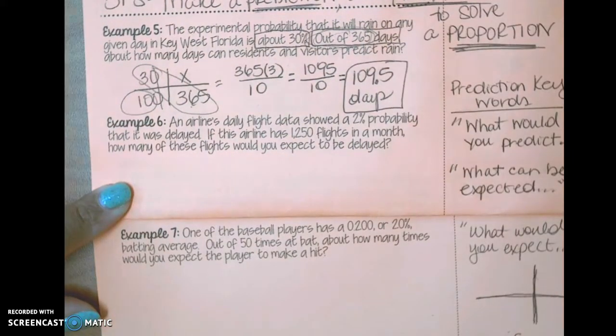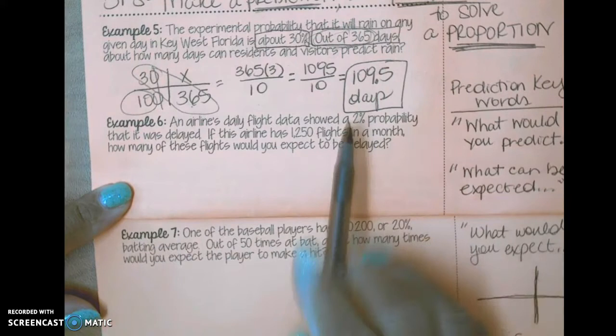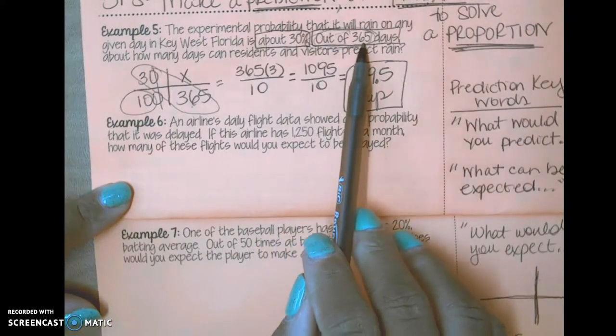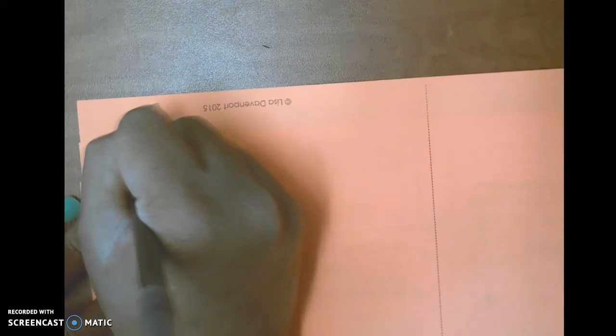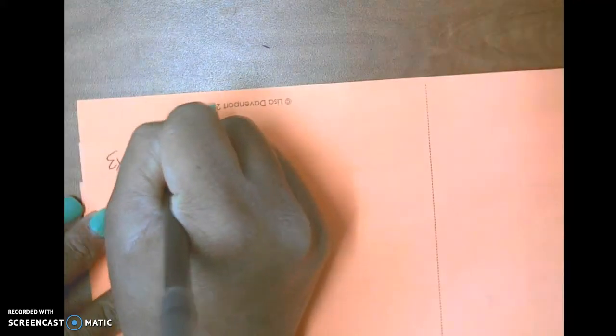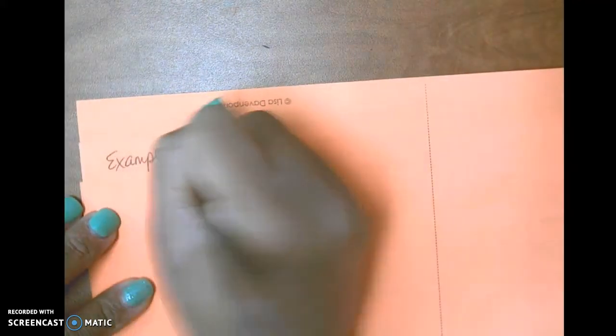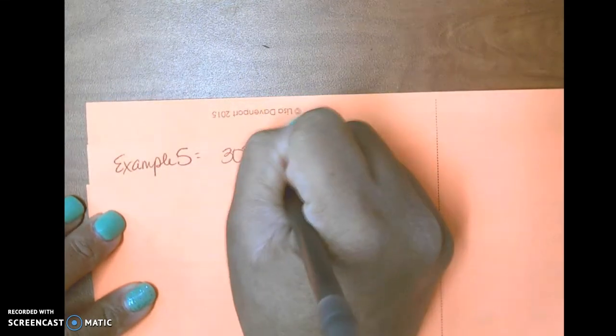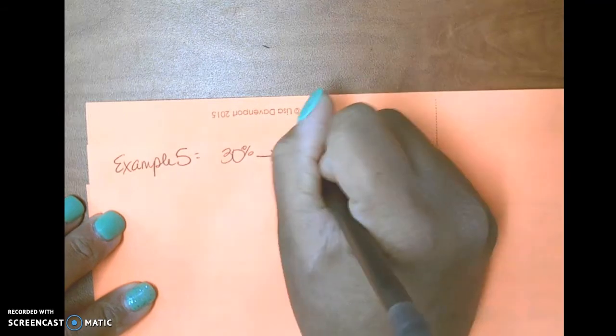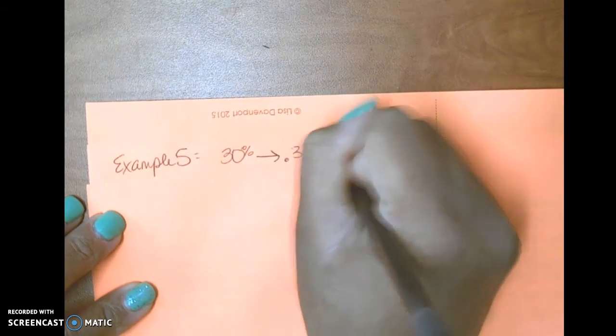Now, the other way to have solved this problem is to take your percent, convert it into a decimal, and then multiply it by 365. Here's what that looks like. I'm just going on the back. Example 5, I believe. 30% as a decimal is 0.3 times 365.